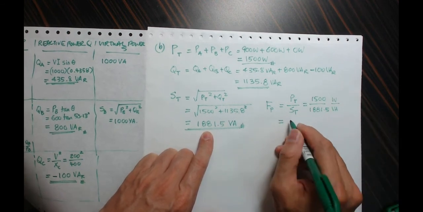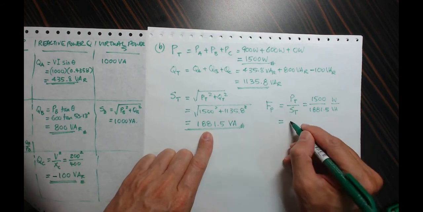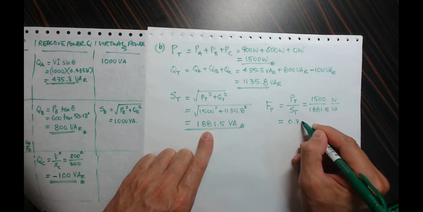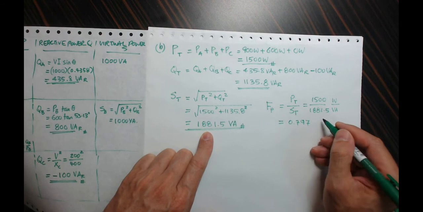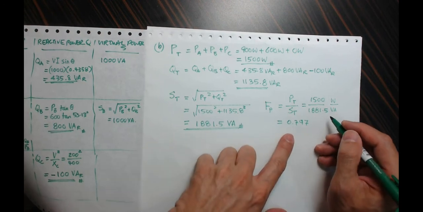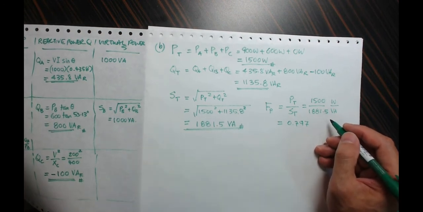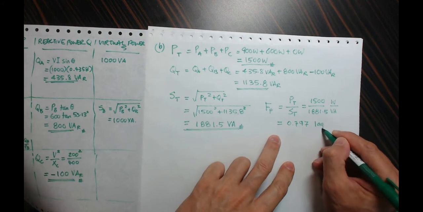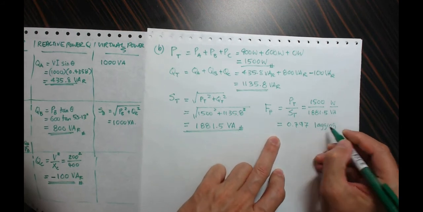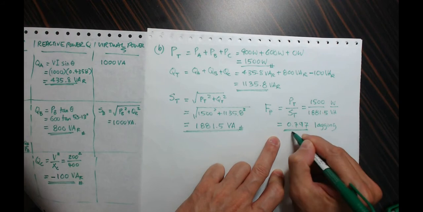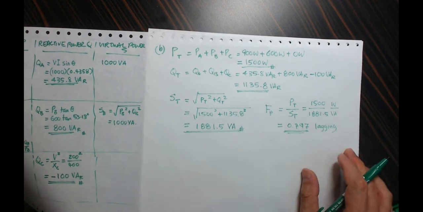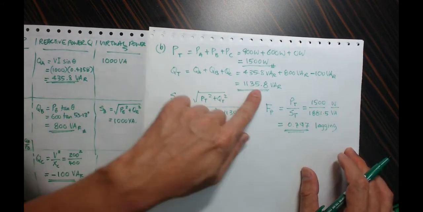That gives me a power factor of 0.797 lagging power factor, because the voltage leads the current since this is positive.